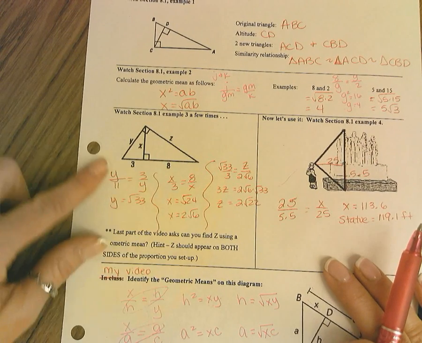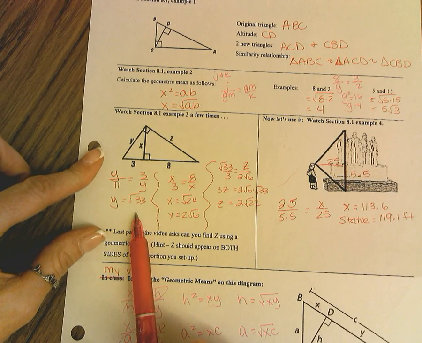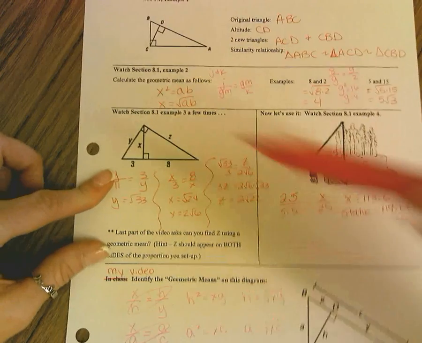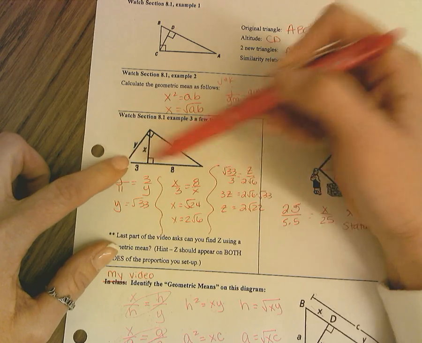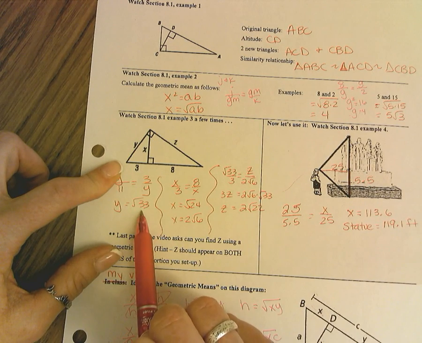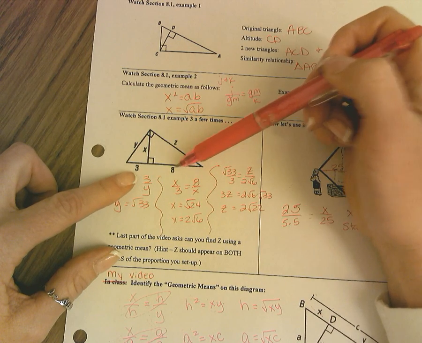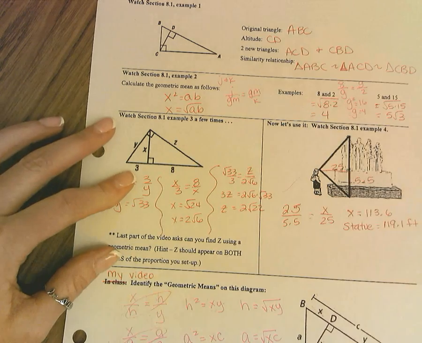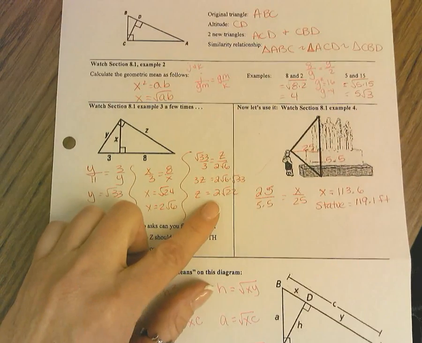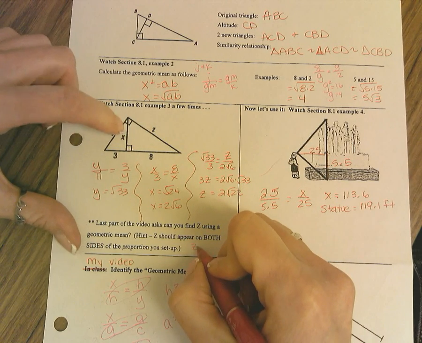For instance, on this problem, back in video 3, he did these with geometric means but didn't bother to tell you. For instance, he solved for y here, and it's going to be the square root of 3 times 11. He solved for x here, it's going to be the square root of 3 times 8. And then he solved for z, and he didn't use proportions, but we can do it. Watch this.